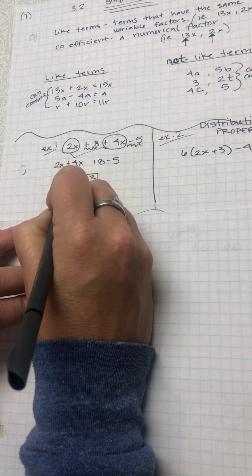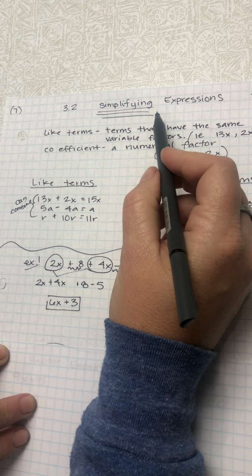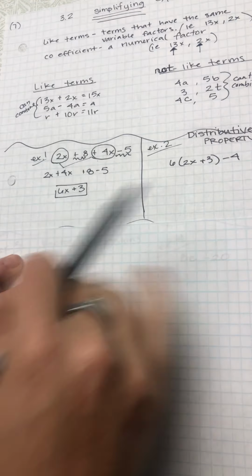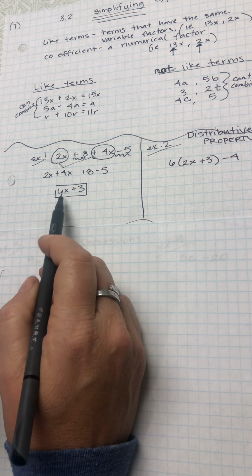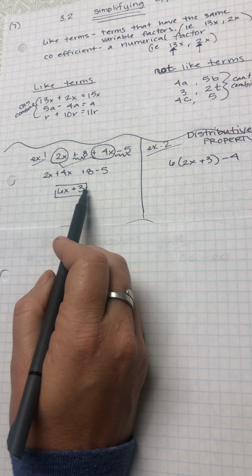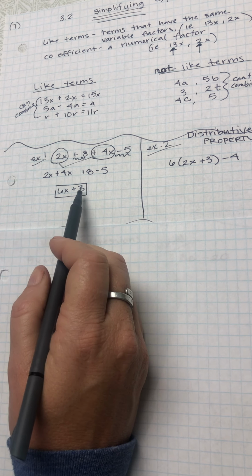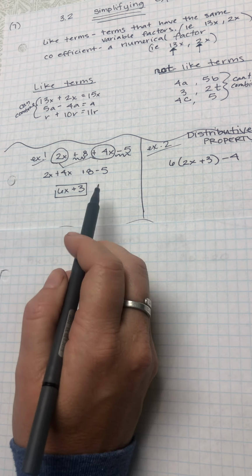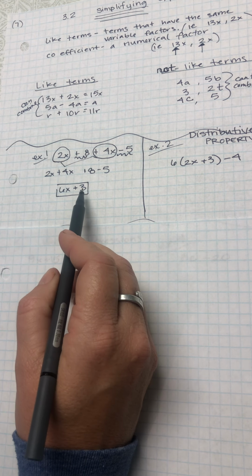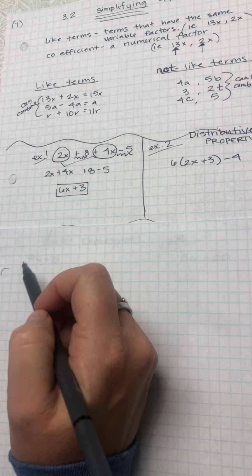So my final answer, simplifying, it means to solve. So you're going to be solving these as far down as you can. Once we get here, there's nothing more we can do. It's not set up like an equation with an equal sign, where you can move stuff around and divide by 6 to solve. This doesn't have an equal sign, so there's nothing more we can do. We just combine the like terms.